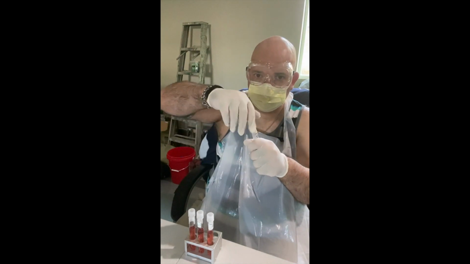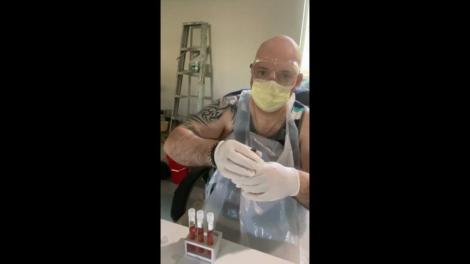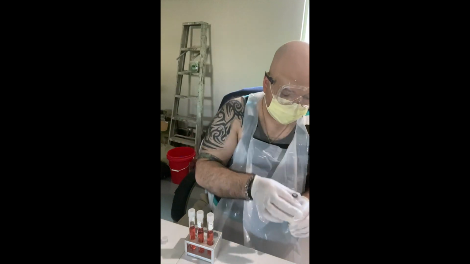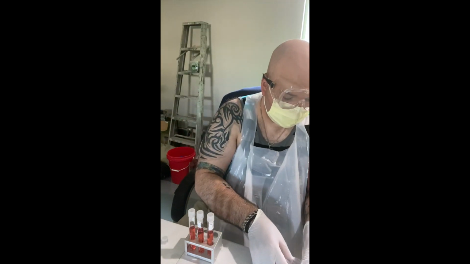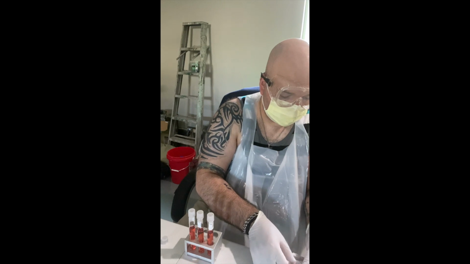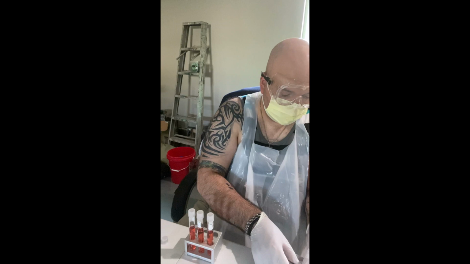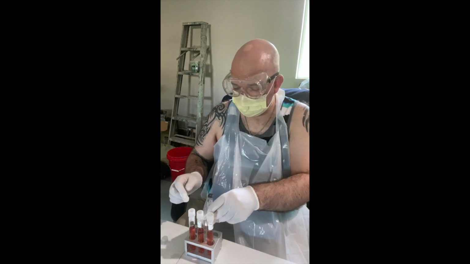So I'm going to flame my culture lid, to sterilize it using my tea lights. Okay, so that part's done.